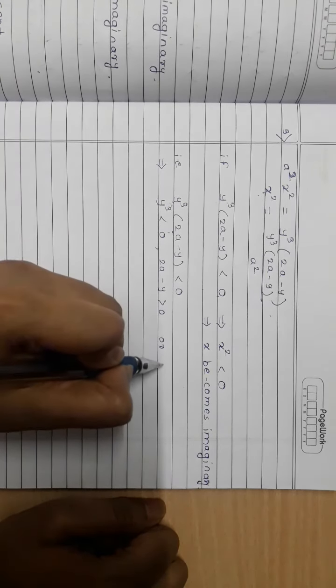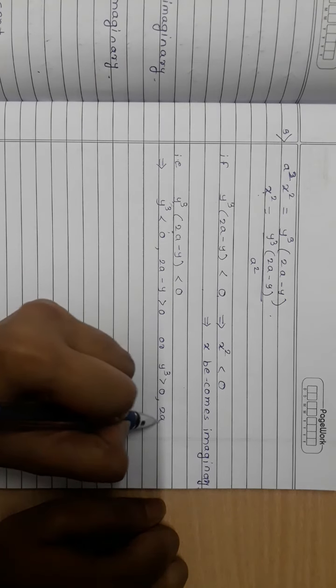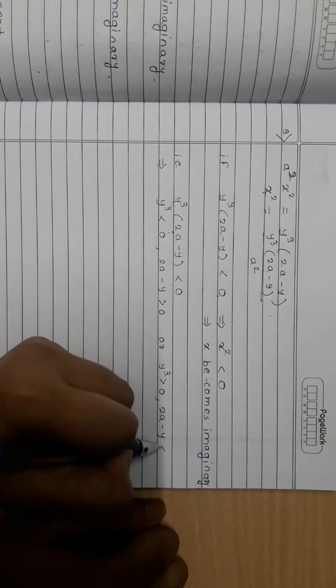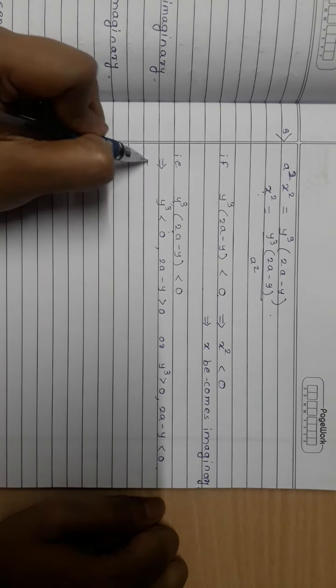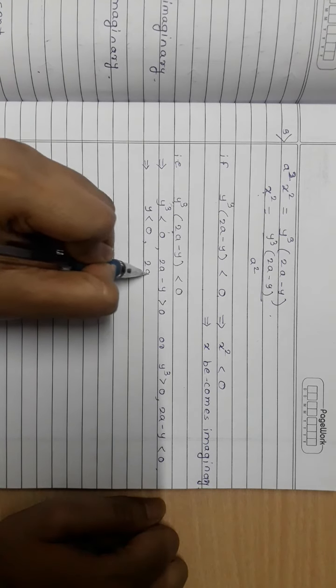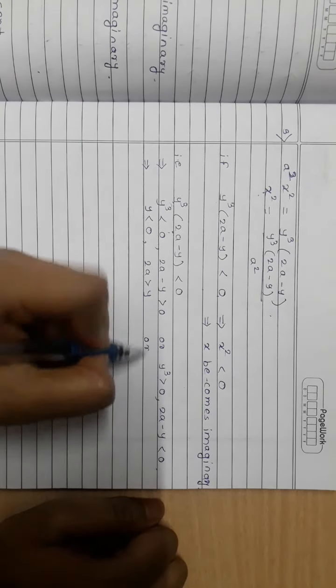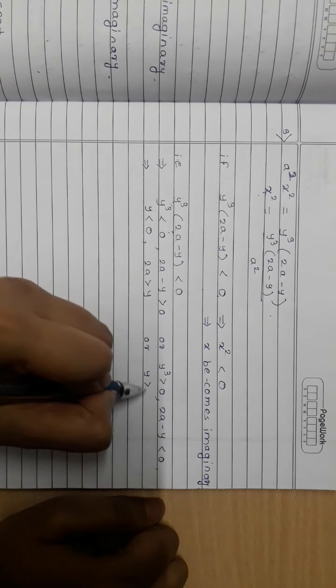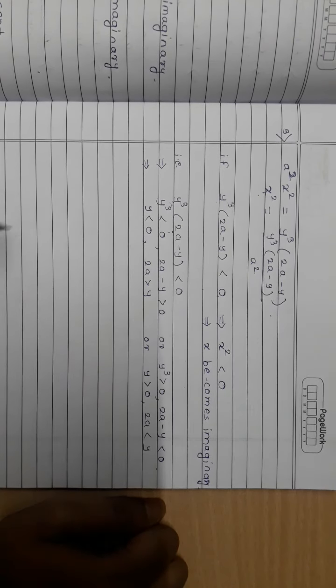Or the second condition is y cube greater than 0 and 2a minus y less than 0. So the point set is: y less than 0 and 2a greater than y, or y greater than 0 and 2a less than y, right?